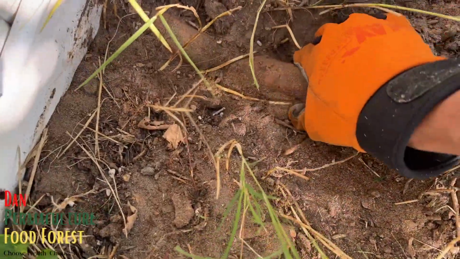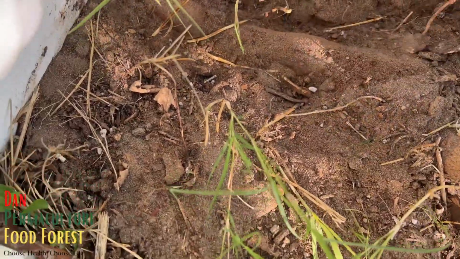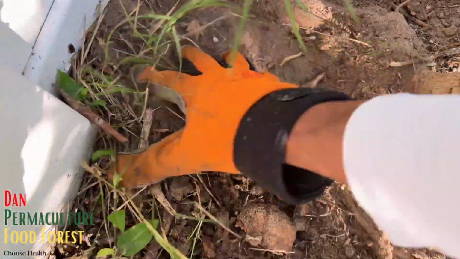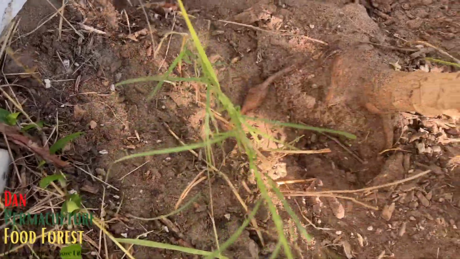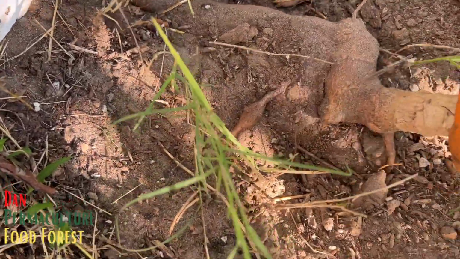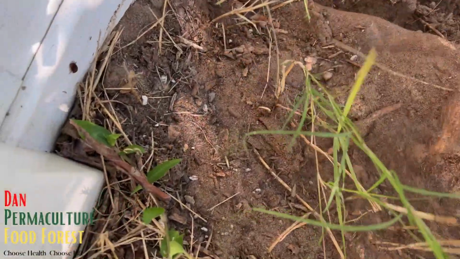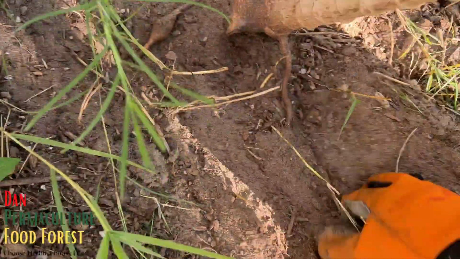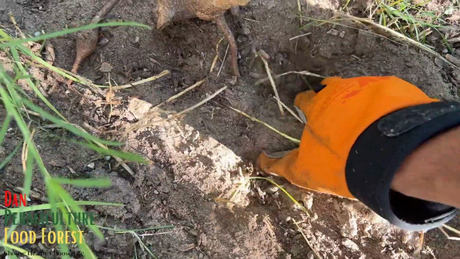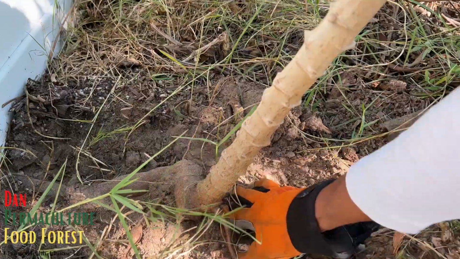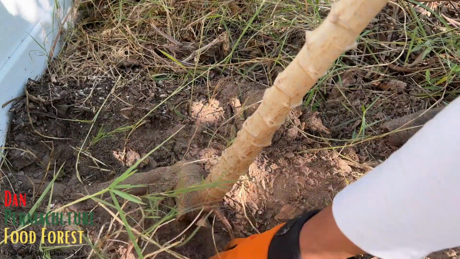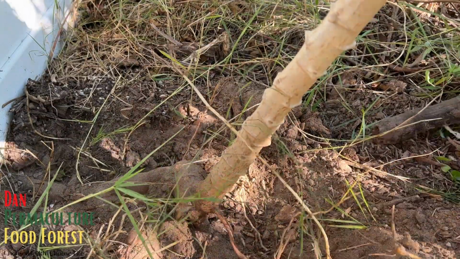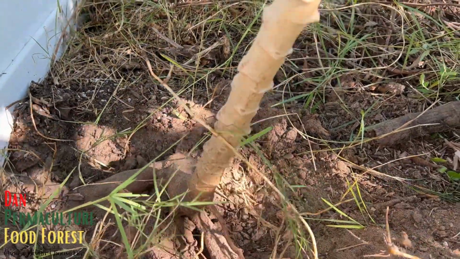So that's part of the root crop, part of the cassava. Let's see if there's more. Sometimes it spreads wide. Try not to break it up either.